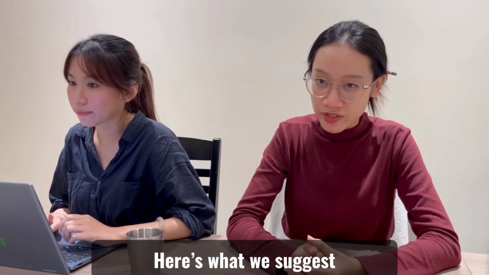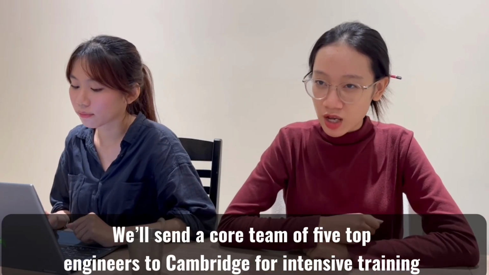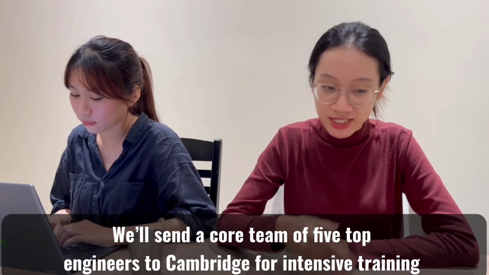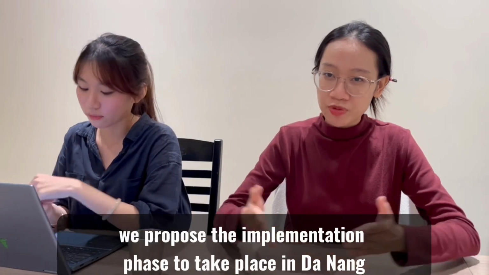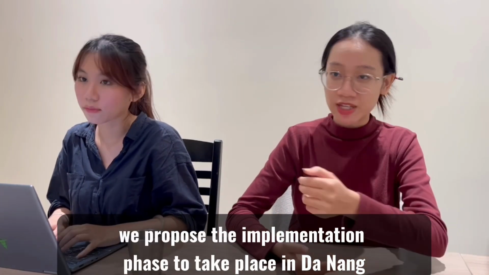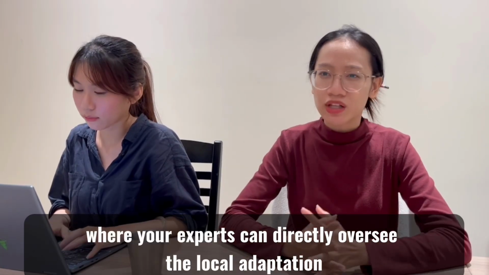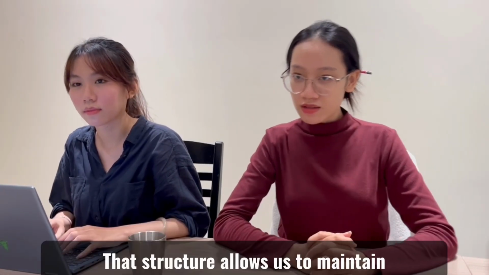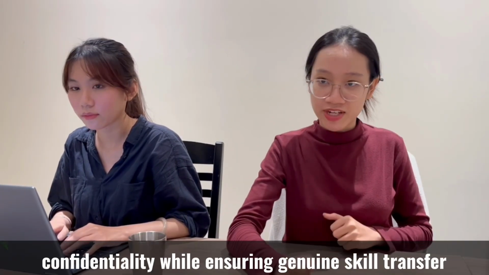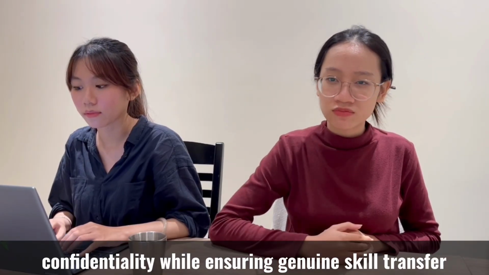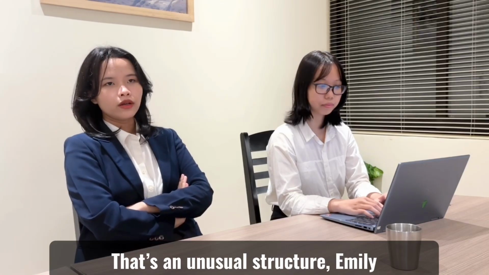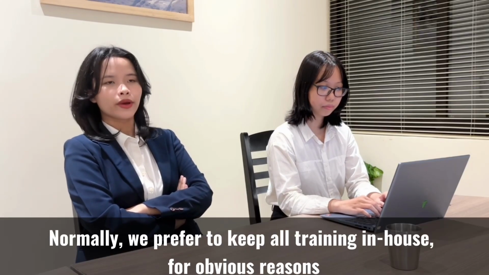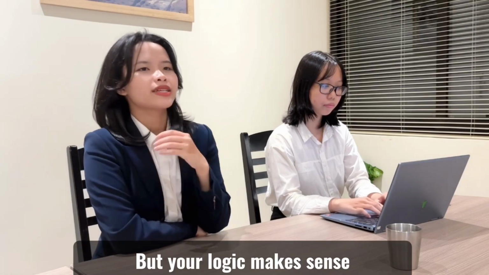Here's what we suggest. We send a core team of 5 top engineers to Cambridge for intensive training under your full supervision. Once they complete the program, we propose the implementation phase take place in Da Nang, where your experts can directly oversee the local adaptation. That structure allows us to maintain confidentiality while assuring genuine skill transfer. That's an unusual structure, Emily. Normally, we prefer to keep all training in-house for obvious reasons. But your logic makes sense.